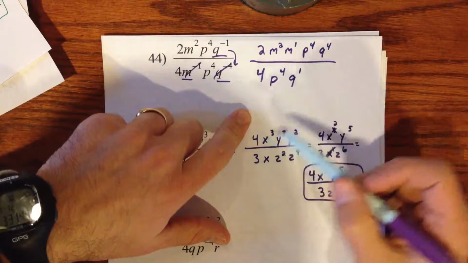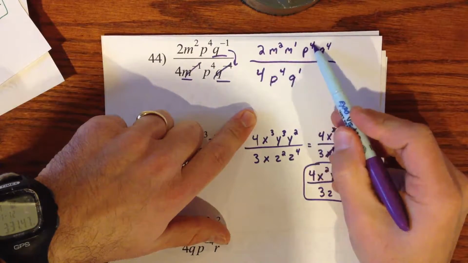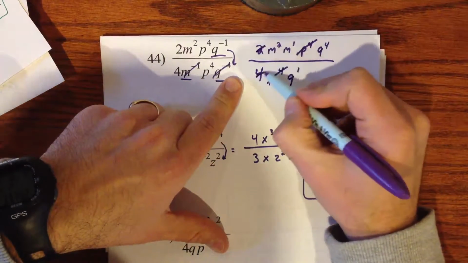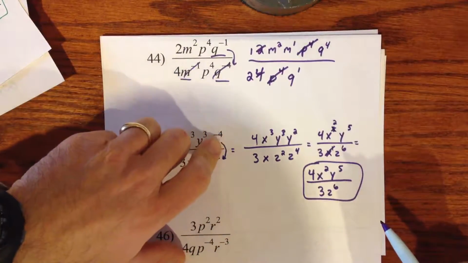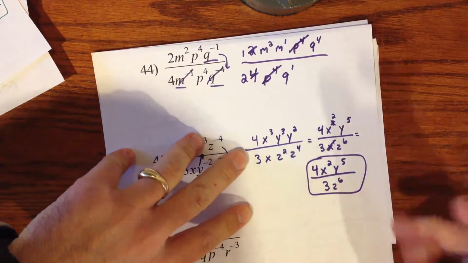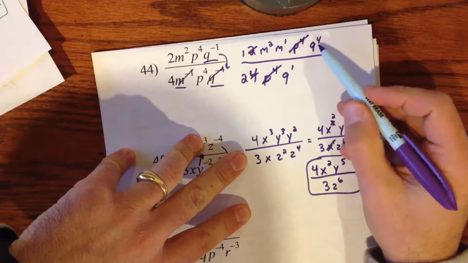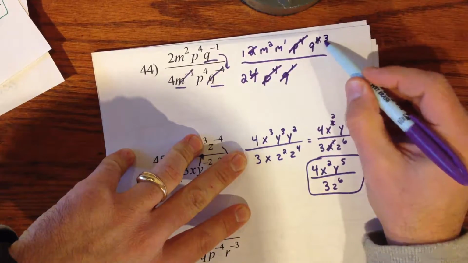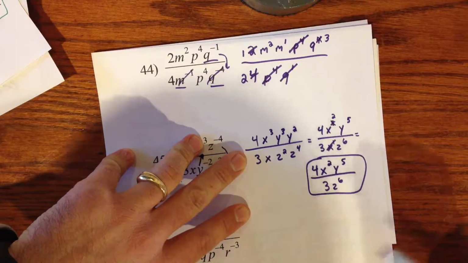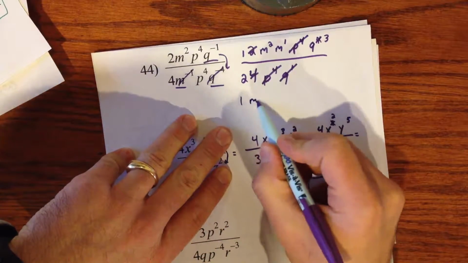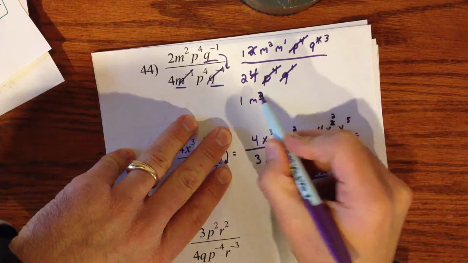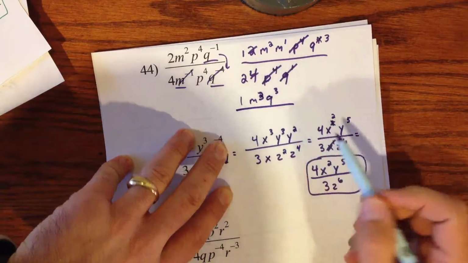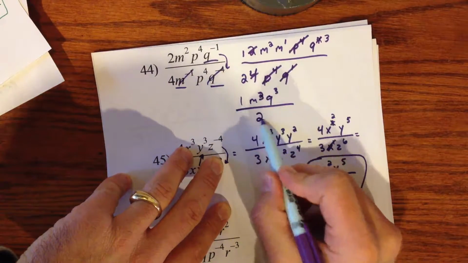And I noticed this right off the bat. I just didn't say anything. P to the fourth divided by p to the fourth is just 1. So that completely cancels out. 2/4 reduces to 1/2. And then I can also think about there's 4 q's here and 1 here. So this is going to completely cancel out. And there'll be 3 left on the top. So let's rewrite all that. So 1 m squared, oh actually m cubed, because I got to put those two together, q to the third over, looks like the only thing that's left on the bottom is a 2.